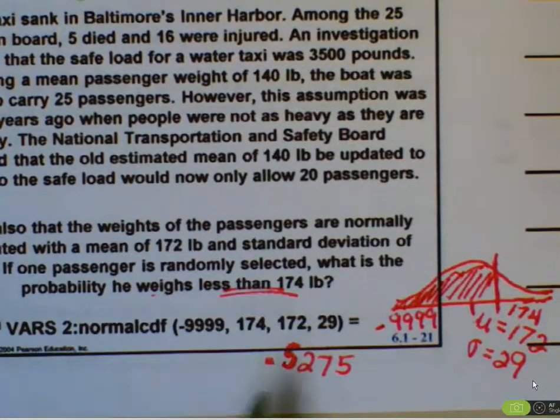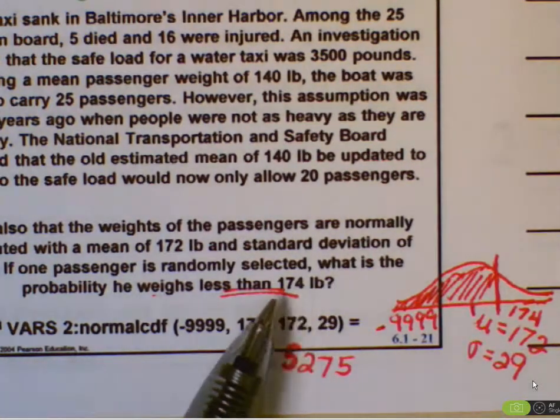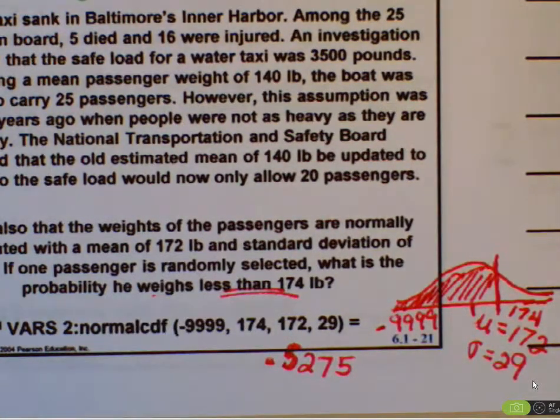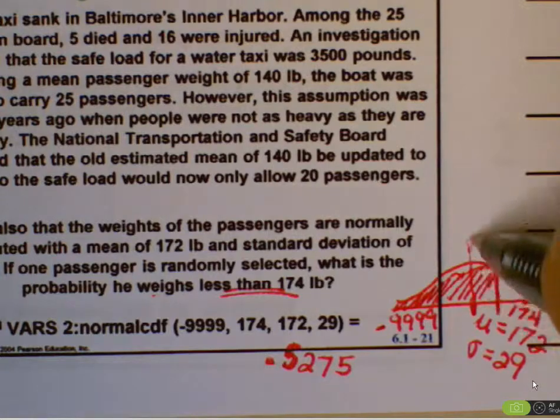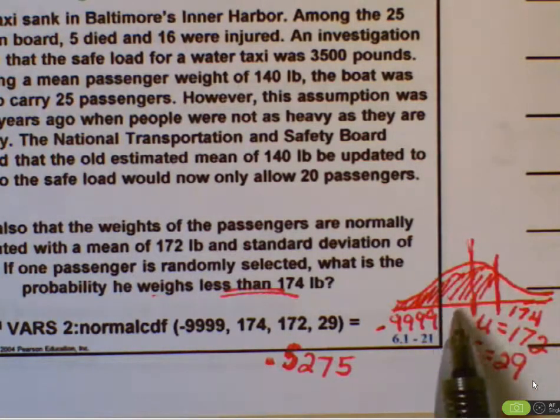And that's the probability that a randomly selected male would weigh less than 174 pounds if the population mean was 172 pounds. That really makes sense if you think about it. If I said, what's the probability that an individual weighs less than 172 pounds or less than the mean?